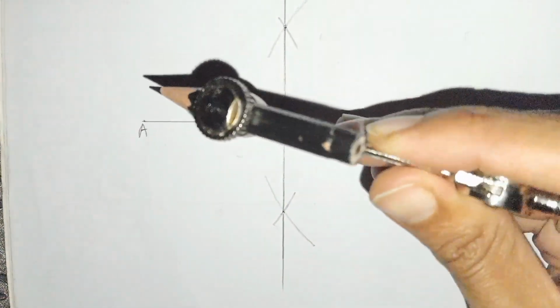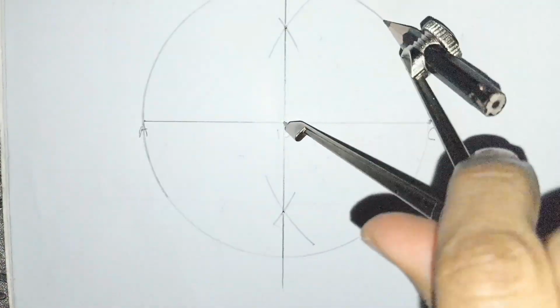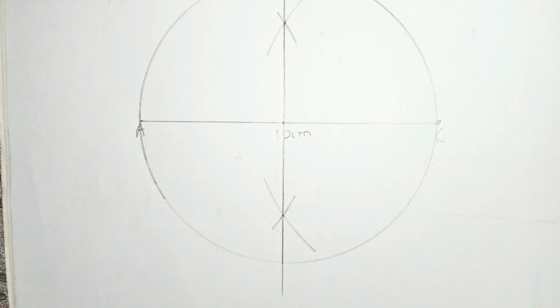Now students, place the compass at that point, and now I am drawing the circle of radius 10 centimeters.